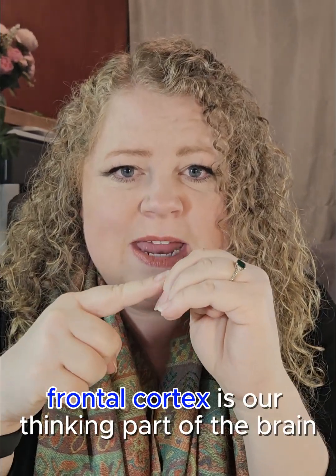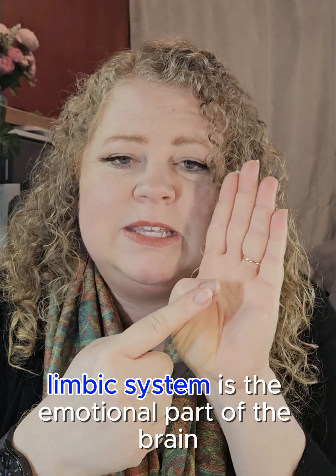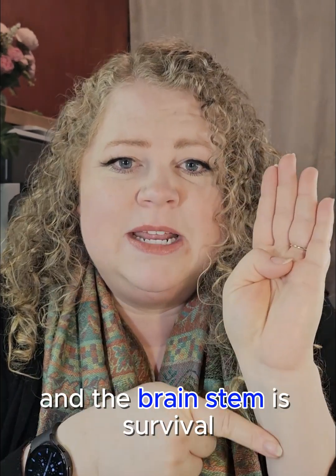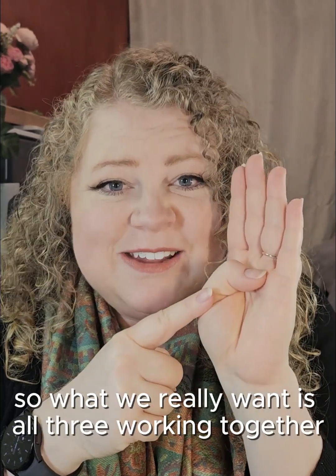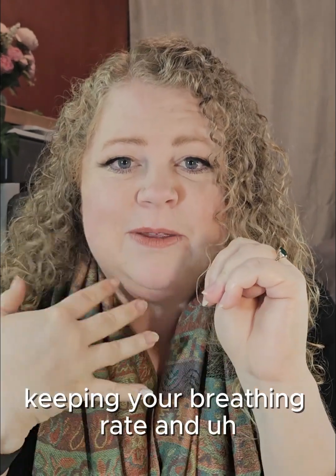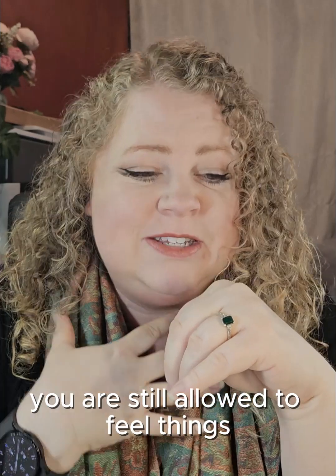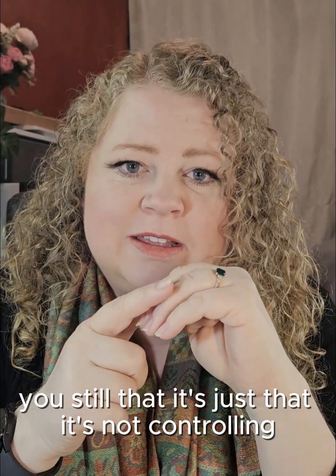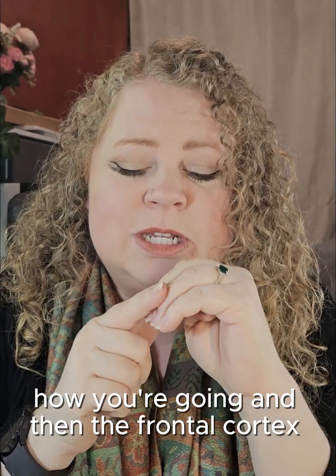So the frontal cortex is our thinking part of the brain, the limbic system is the emotional part of the brain, and the brainstem is survival. So what we really want is all three working together. Survival just ticking along nicely, keeping your breathing rate nice and steady. Emotional brain, you're still allowed to feel things. It's just that it's not controlling how you're going. And then the frontal cortex.